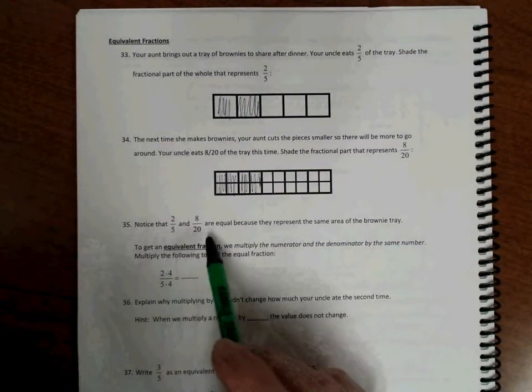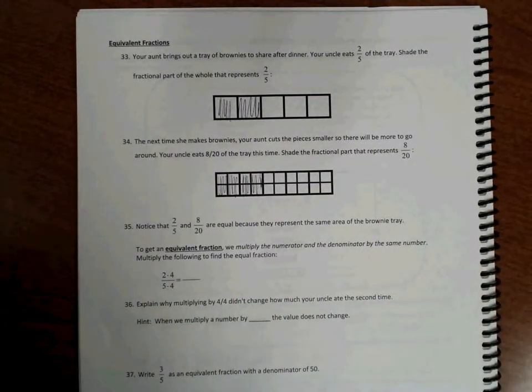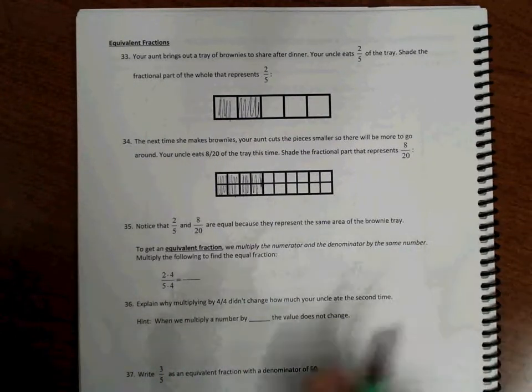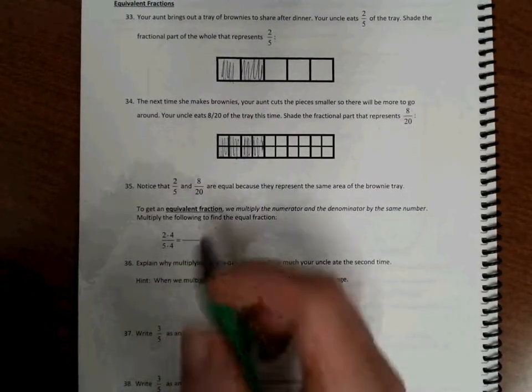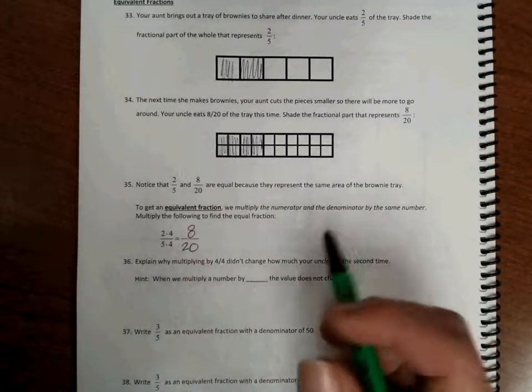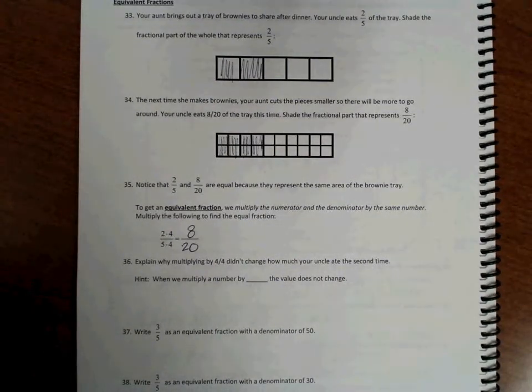Notice that 2/5 and 8/20 are equal because they represent the same area. So to get an equivalent fraction, we multiply the numerator and the denominator by the same number, and that's going to work. So in this case, 2 times 4 would give me 8, 5 times 4 gives me 20. And so these 2/5 and 8/20 are equivalent fractions.